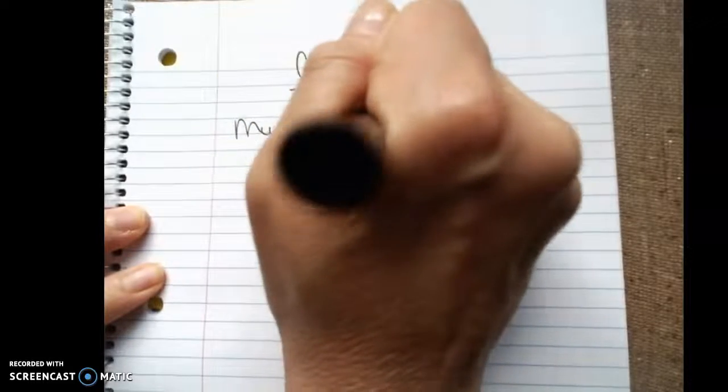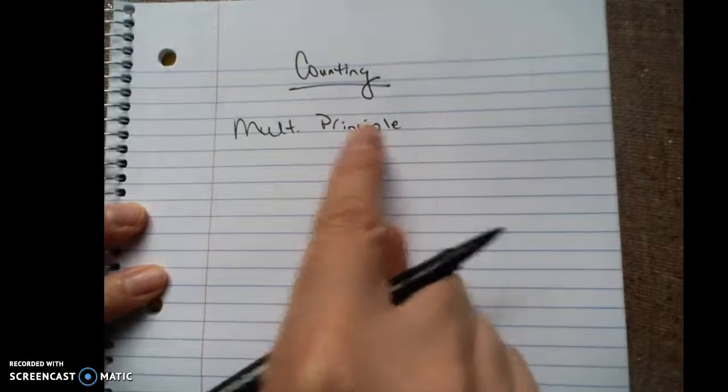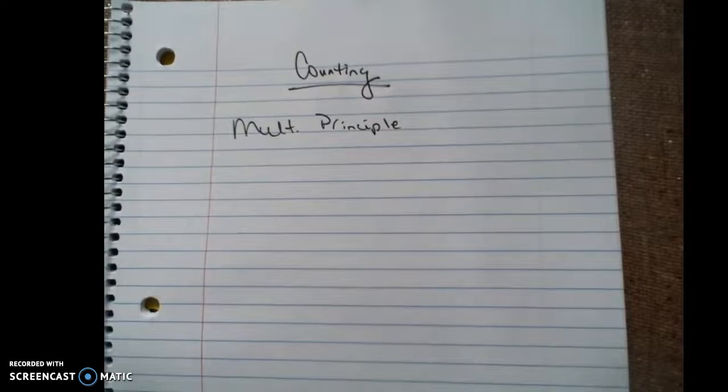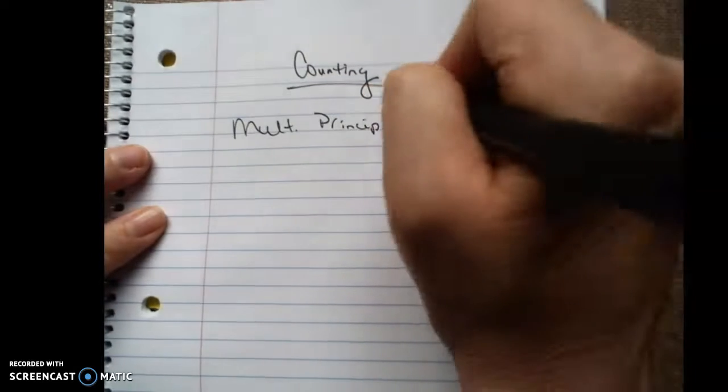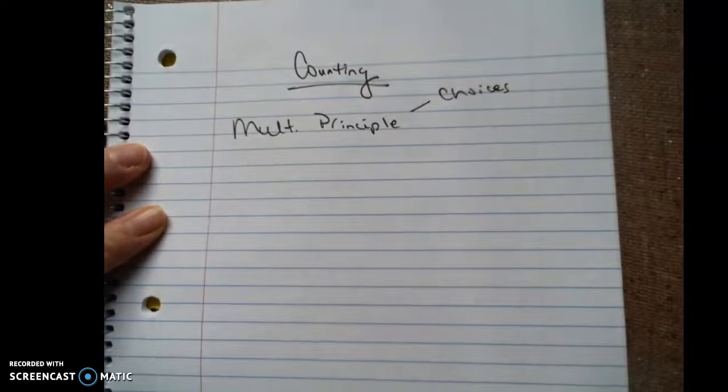Okay, I just want to talk a little bit about counting. The multiplication principle is great for counting. It's not a principle, pal, like in a high school. It's a principle, like a rule. And basically, you can use this when you have choices. So basically, when you have choices, okay, you can use this.